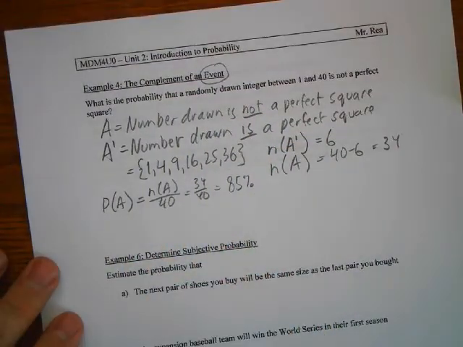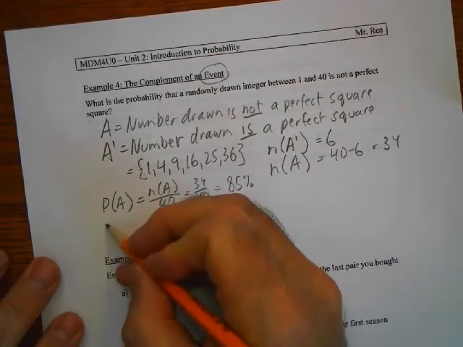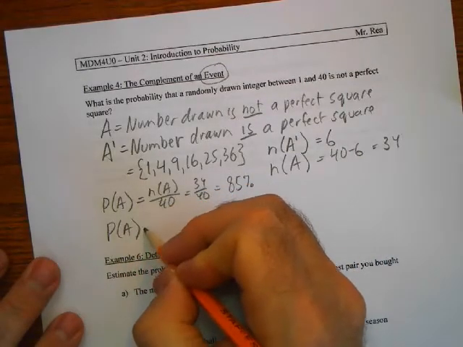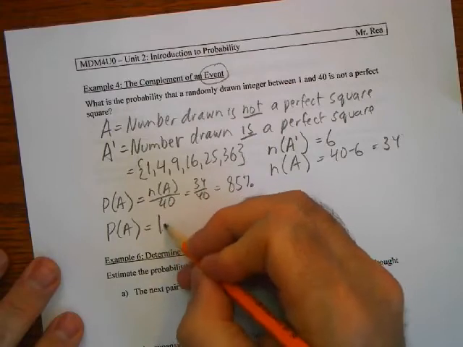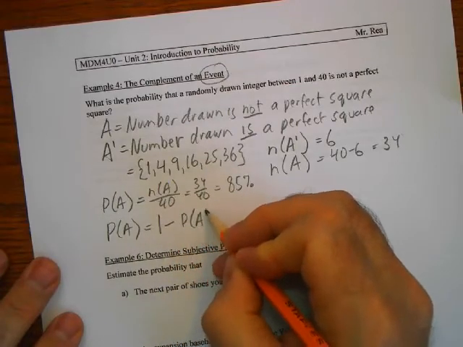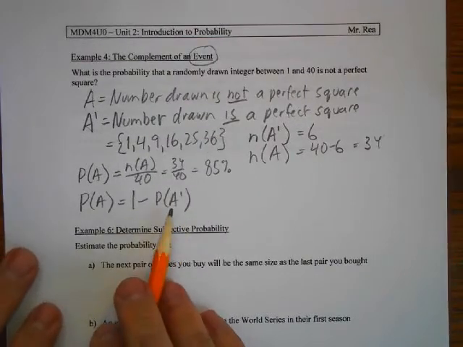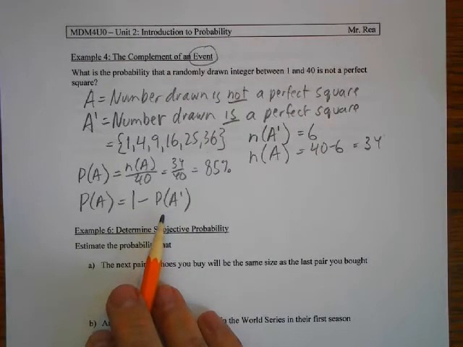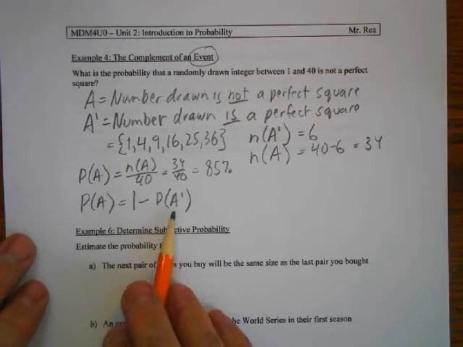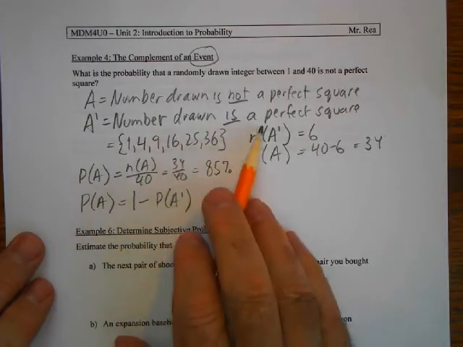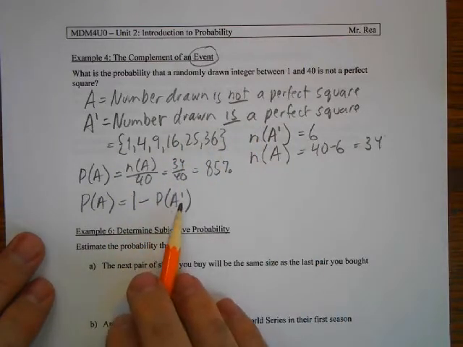I also could have done it a slightly different way. I could have said, well, probability of A is equal to 1 minus the probability of A prime. Okay, this is the formula I was telling you about. It's in your key concepts. So if you knew the probability of drawing a perfect square, the probability of not drawing a perfect square is 1 minus the probability of drawing a perfect square.